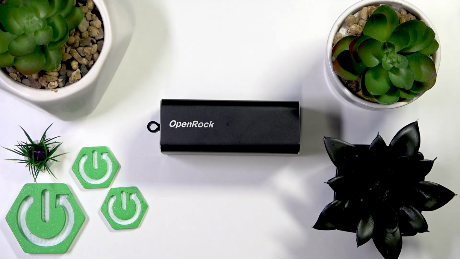So, at first we have the application. We can manage our headphones using the application. The application is called Openrock. Apart from that, we have a lot of cool features.